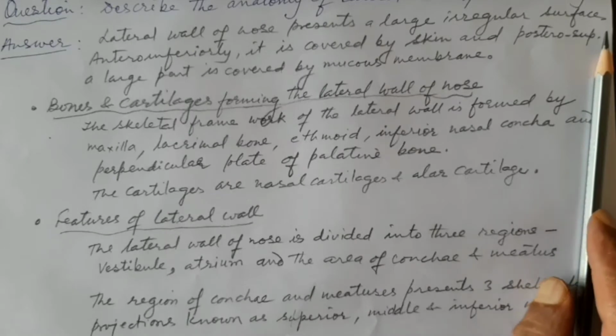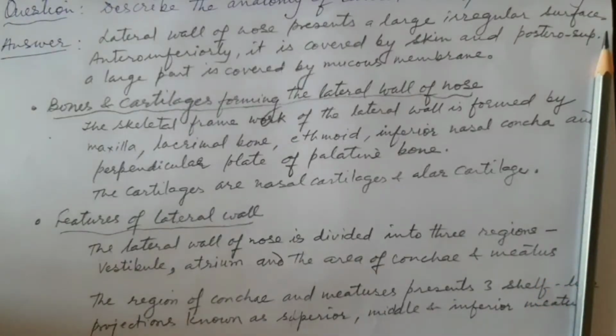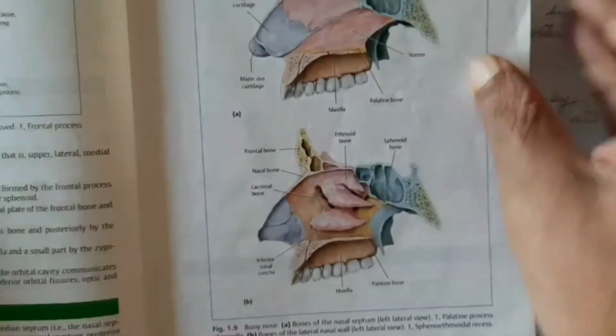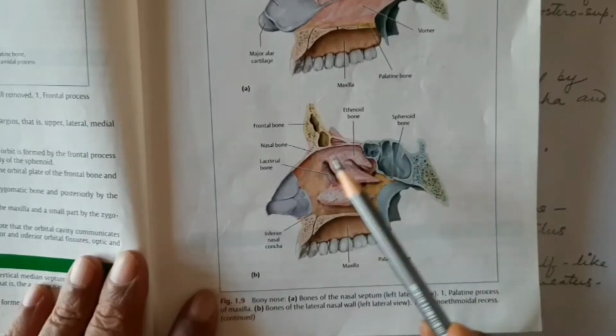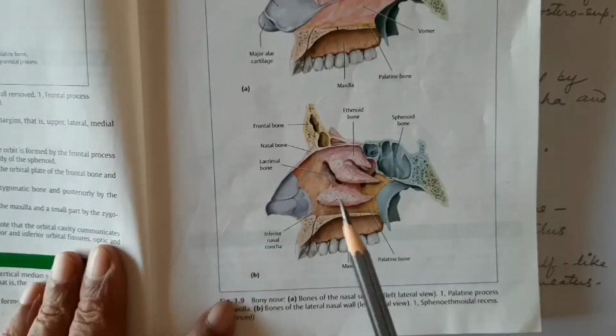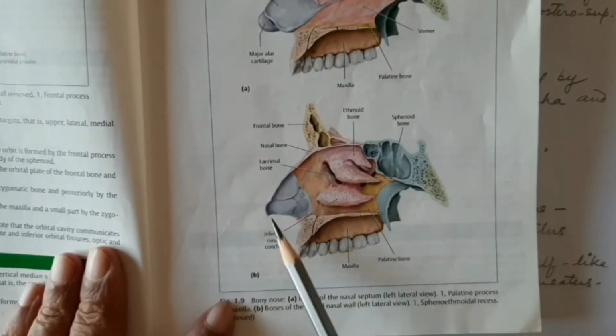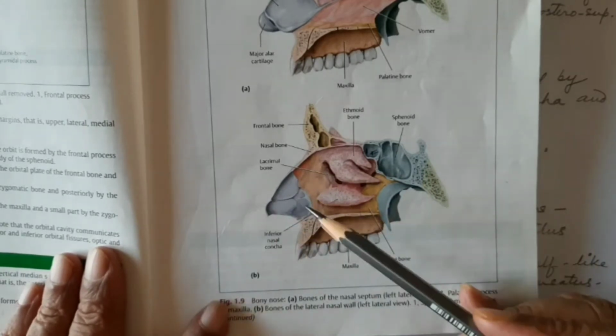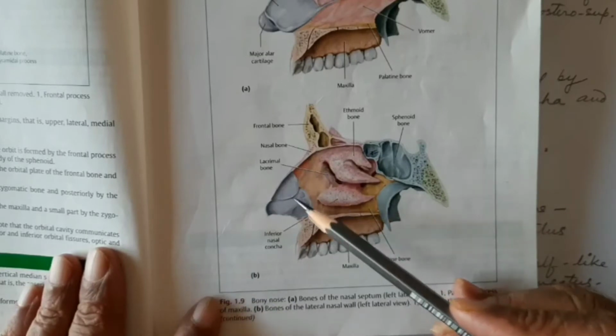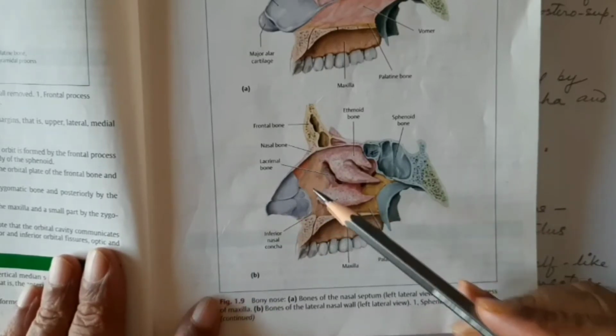Let me show you these bones again from the same book. I will show you the bones which form the lateral wall. So these are the bones forming the lateral wall. Here, antero-inferiorly, these are the nasal cartilages, which form part of the vestibule and atrium.